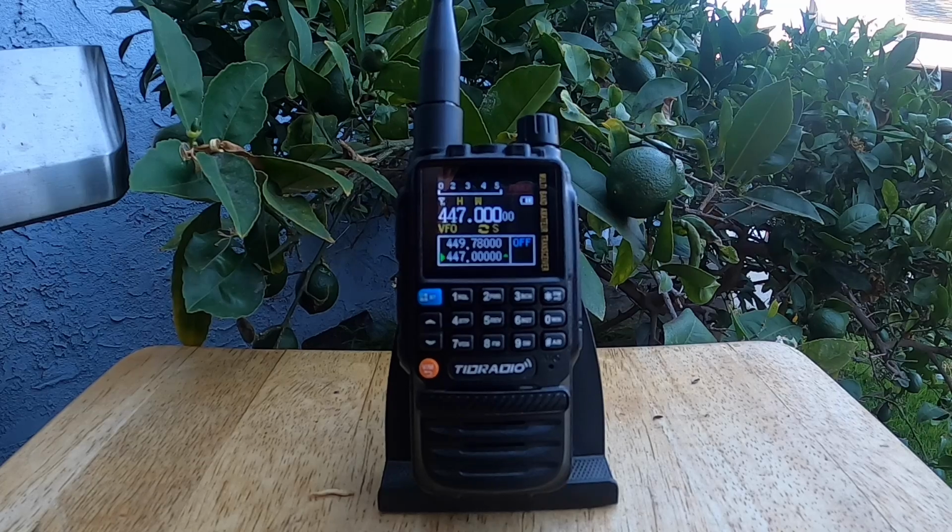Positive offset: your radio transmits at a higher frequency than it receives. Many 70 centimeter or UHF repeaters use this. Negative offset: your radio transmits at a lower frequency than it receives. This is common with 2 meter or VHF repeaters in the US, and remember, it may be common, it doesn't mean that it's an absolute.